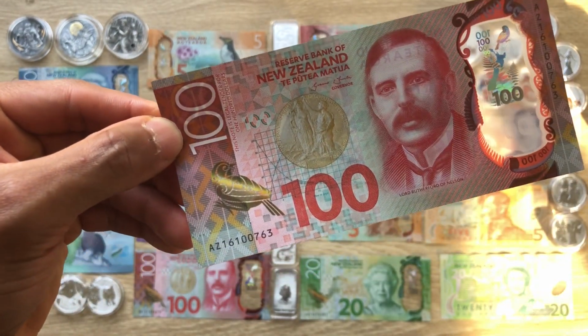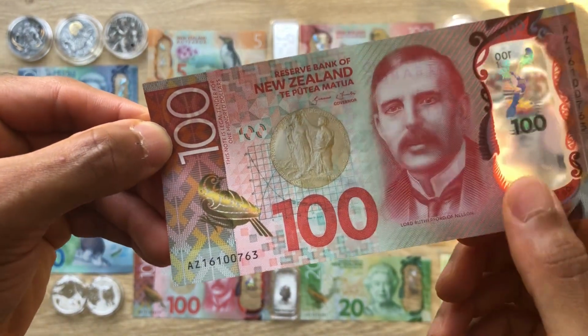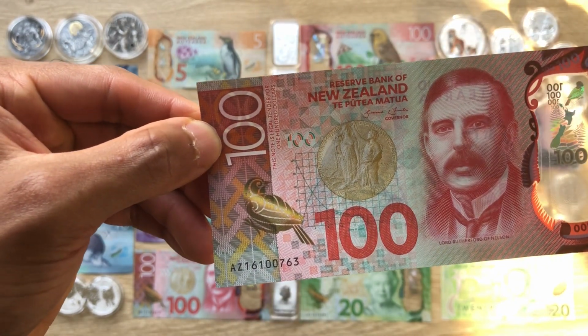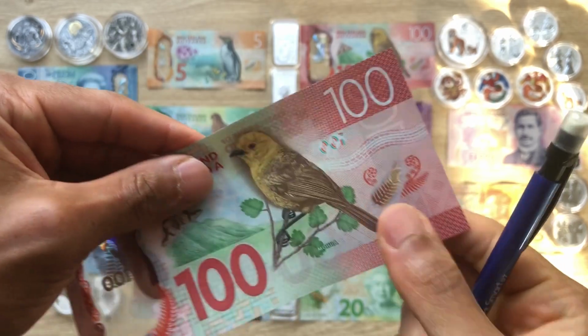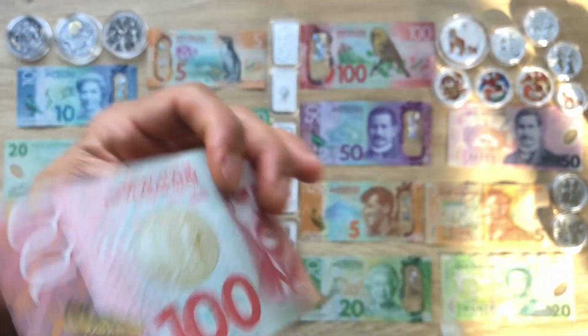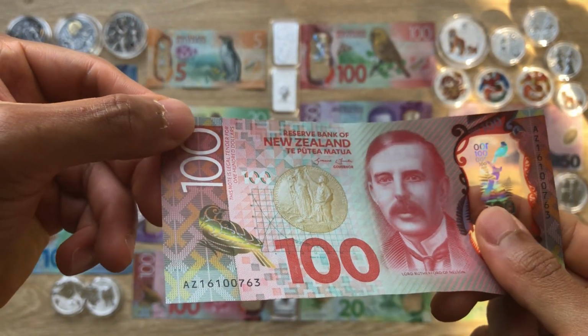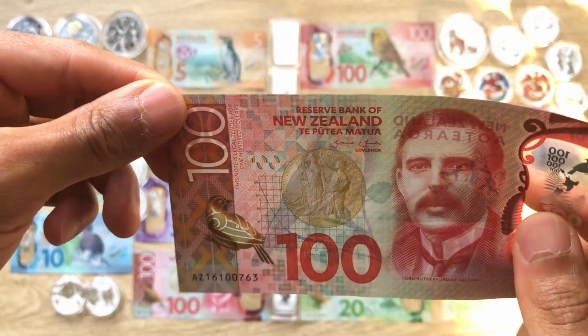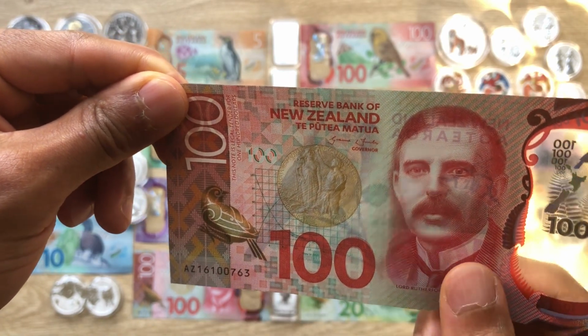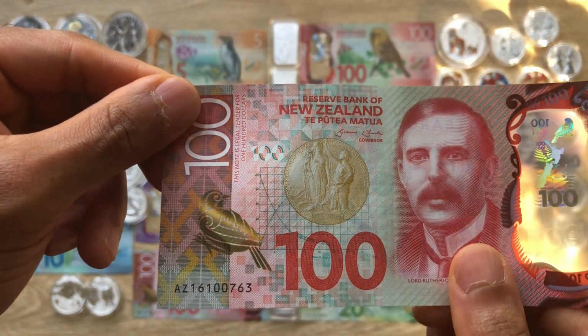Looking at the color changing bird here, as you guys can see, also if you flip it, there is a fern in behind as well, so they do change color when you tilt them. And you can see the fern is actually in behind this particular color changing bird.